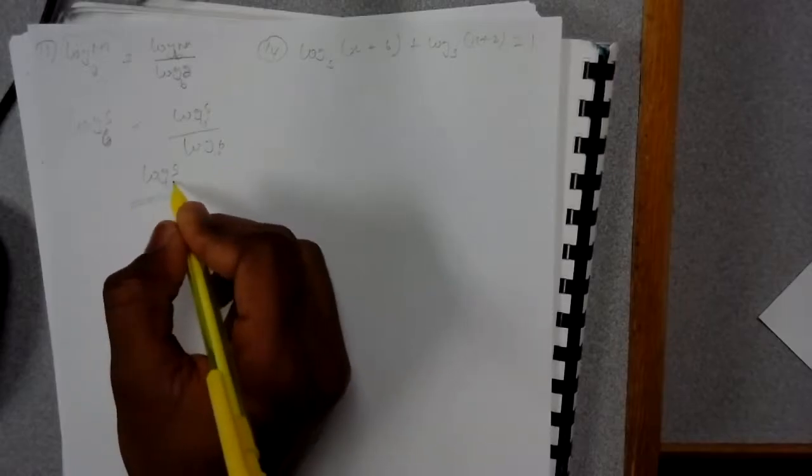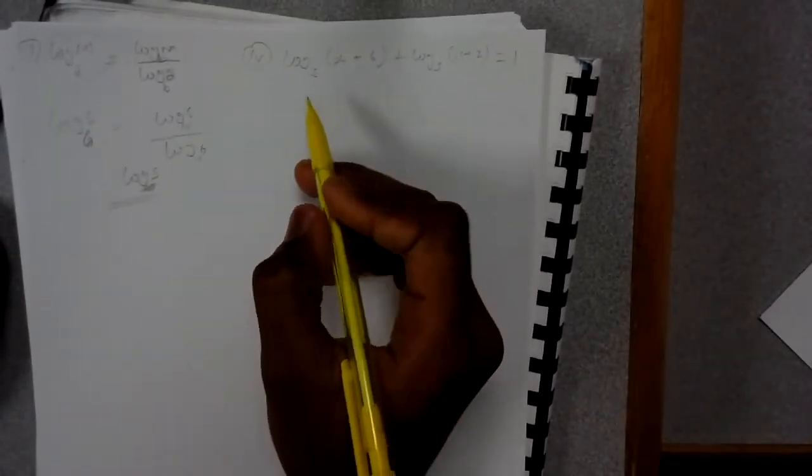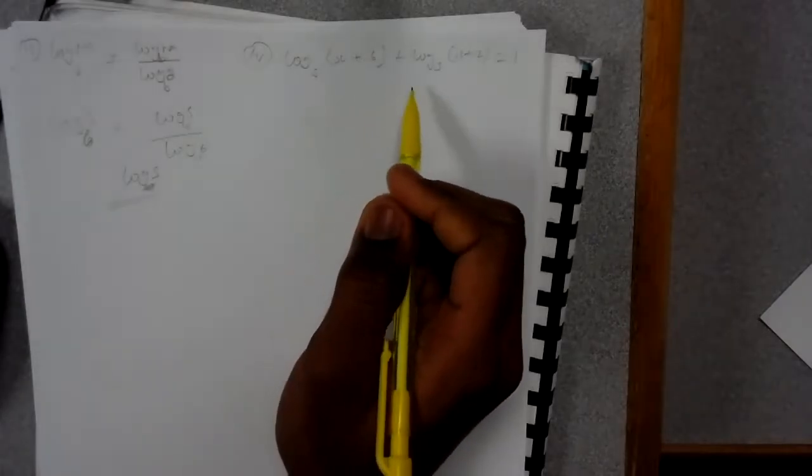Any logarithm you see without a base, you assume it is base 10. So what I'm going to do, this is the 14th one I get here. I'm going to solve a question that involves logarithms. It involves one of the properties I was talking about on the first page.